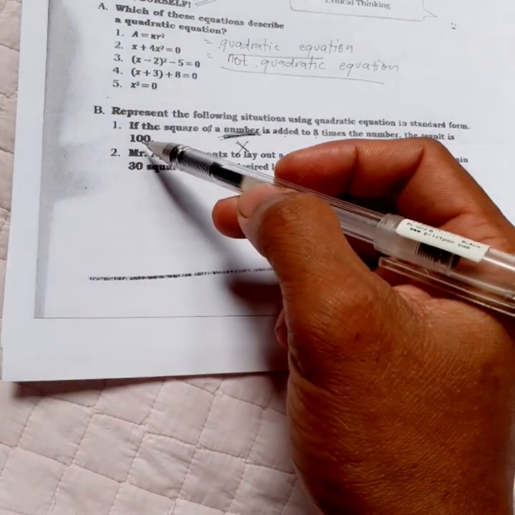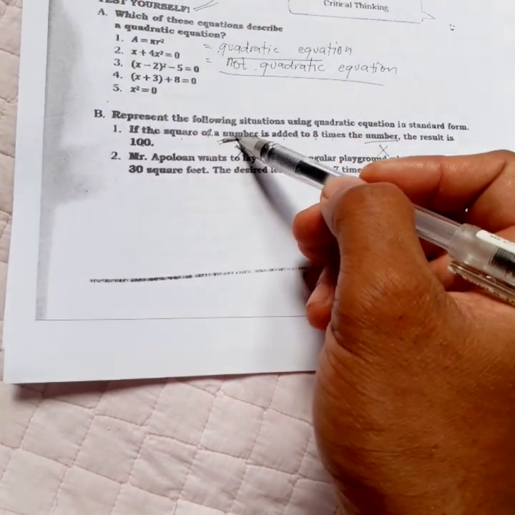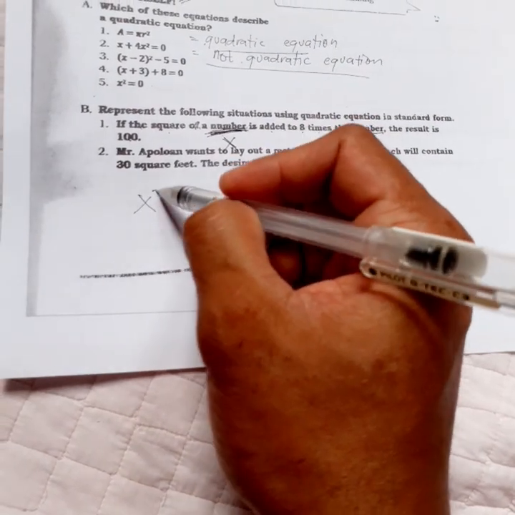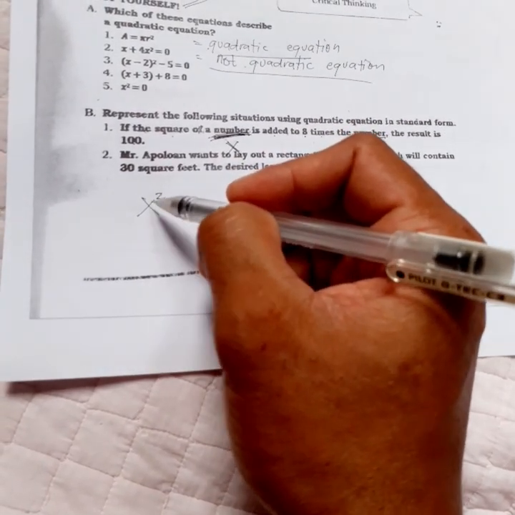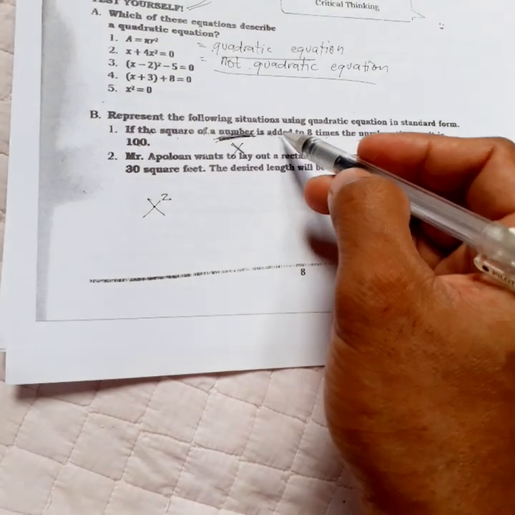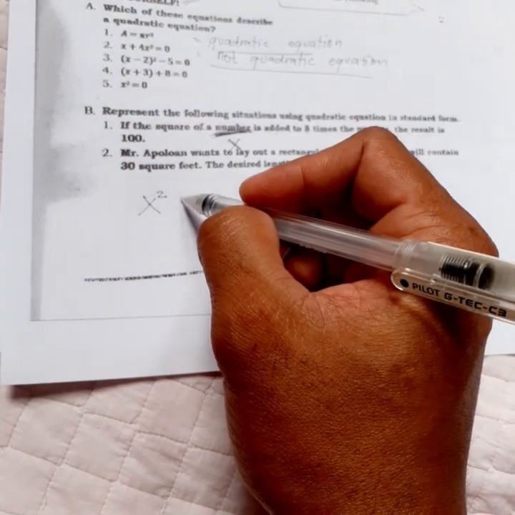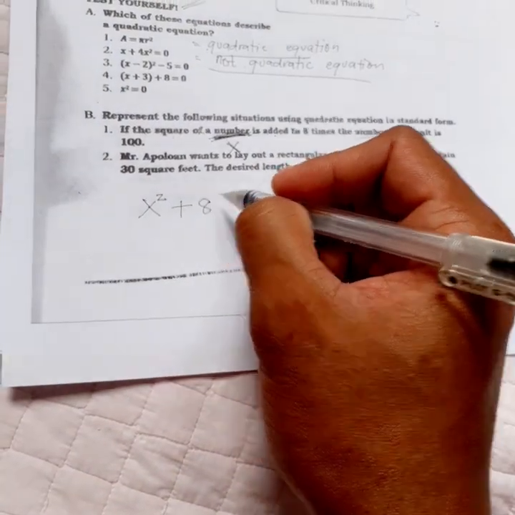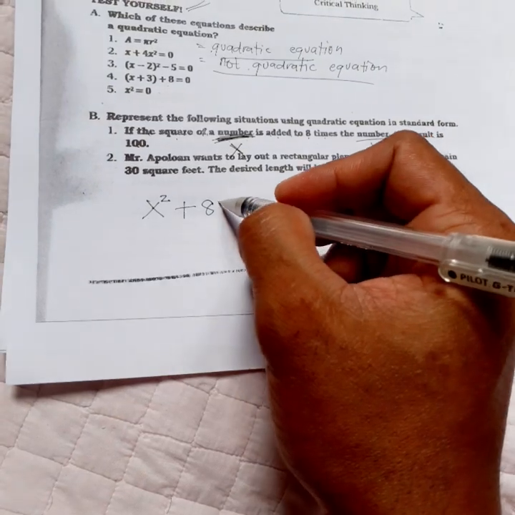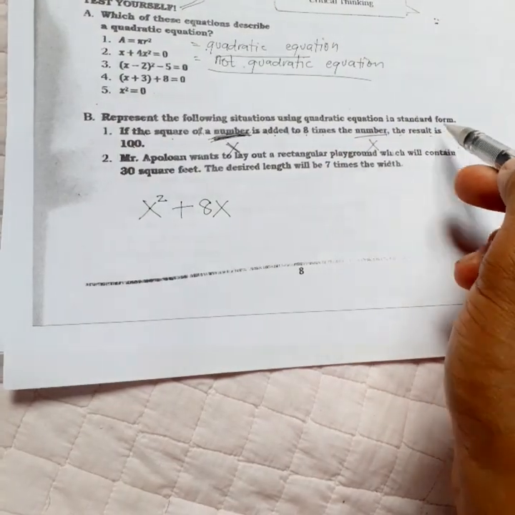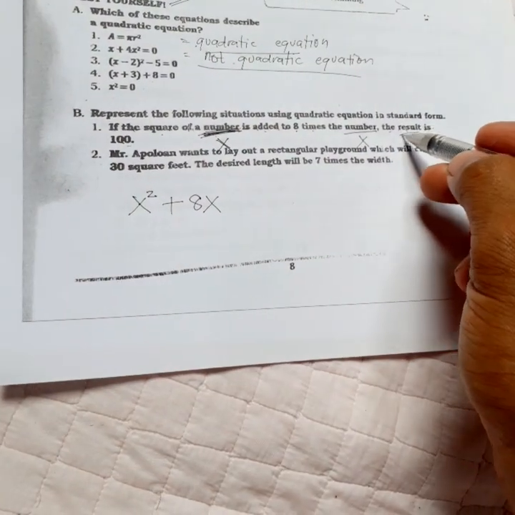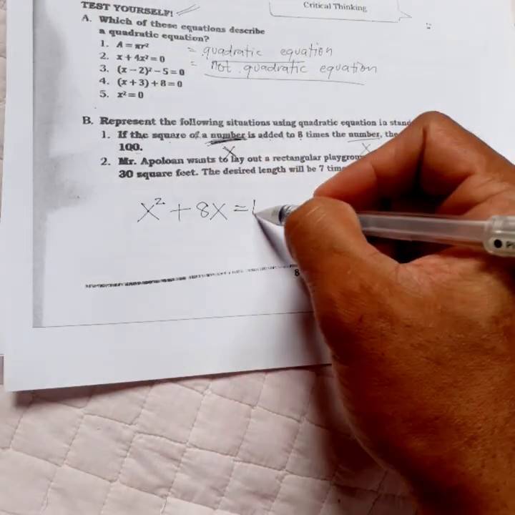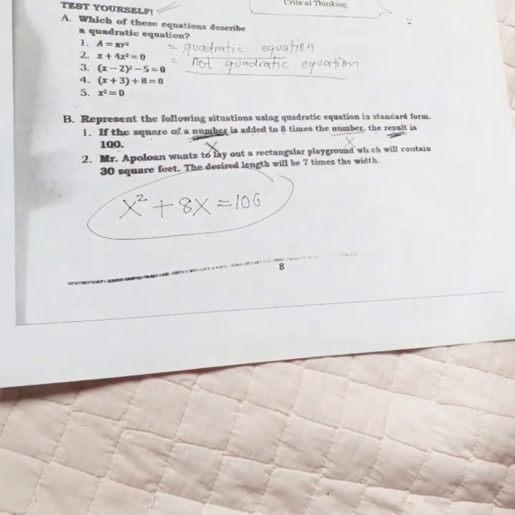If the square of a number, or x squared, added to, so plus 8 times the number, 8x. The result is 100. The result or equals is 100.